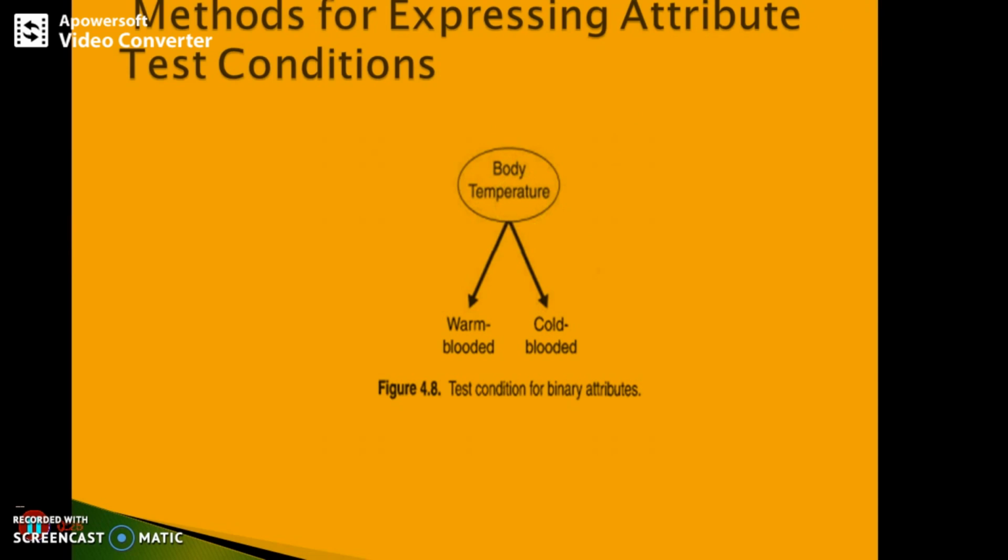I hope you remember, body temperature when it is warm-blooded has only 2 values. This you call binary attributes. So you can have only either left subtree or right subtree. One is for warm-blooded, the other represents cold-blooded. So you call this a binary tree, and this a binary attribute.